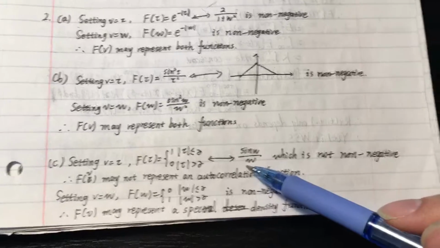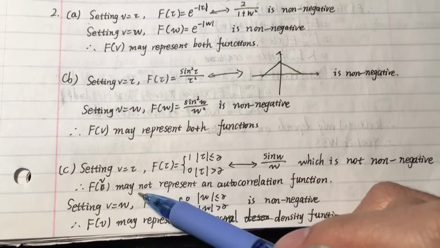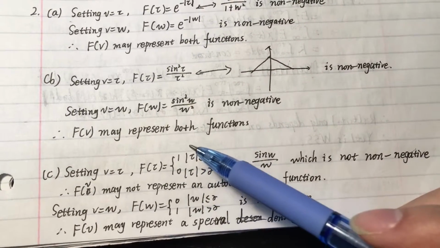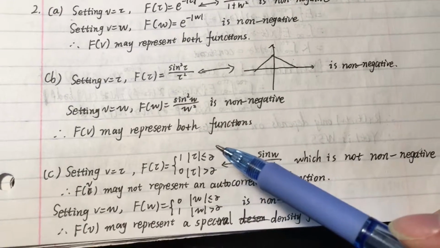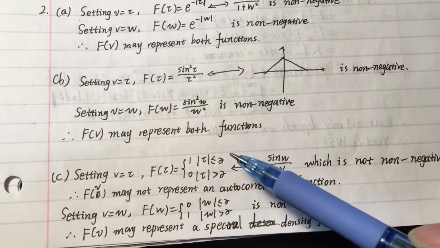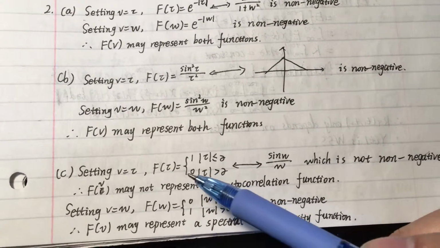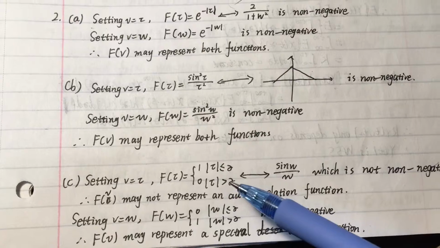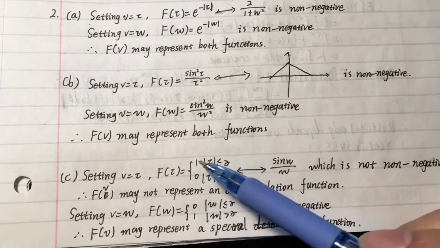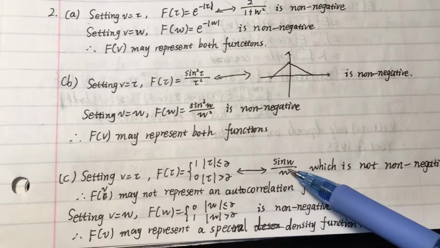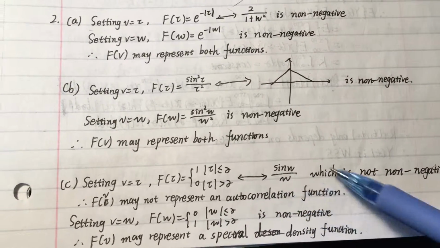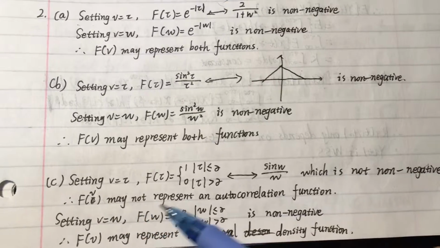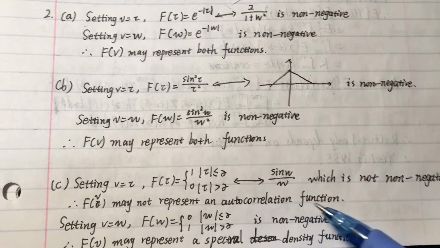And then the final problem. Let's first set v equals eta, f(eta) equals 1 for the absolute value of eta smaller than or equal to alpha, or equals 0 for the absolute value of eta larger than alpha, and the Fourier transform of this one equals sine w over w, which is not non-negative, so f(v) may not represent an autocorrelation function.